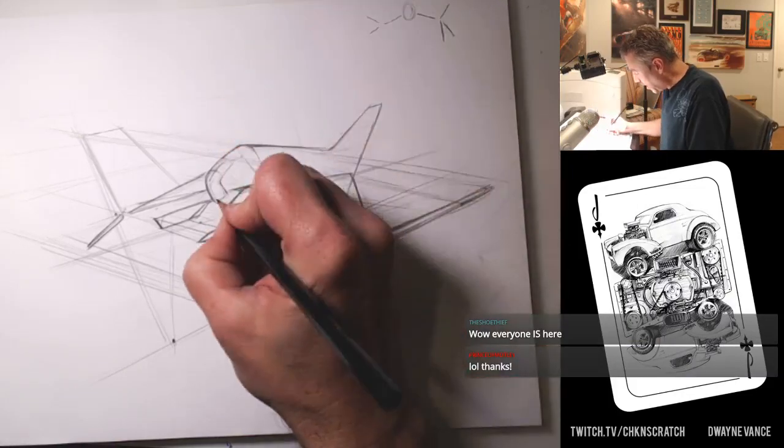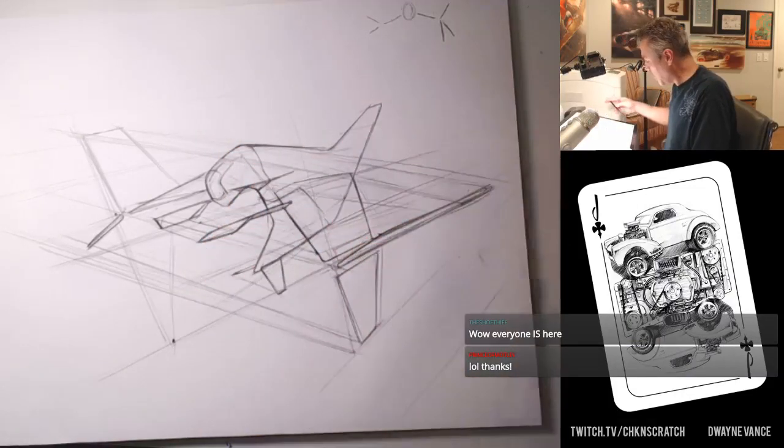So now this starts to become the fun part when you start to detail all this up.